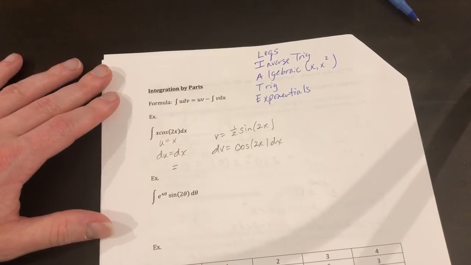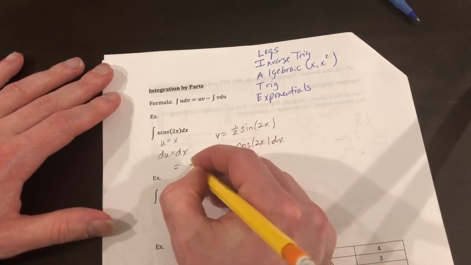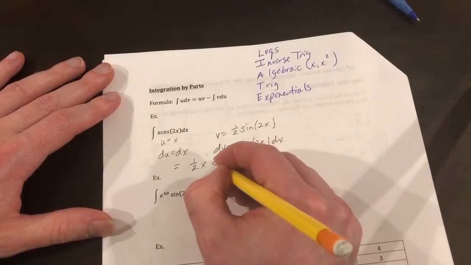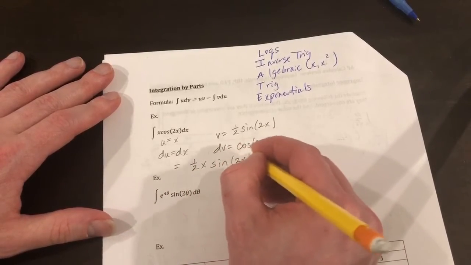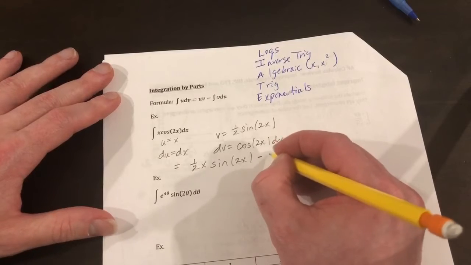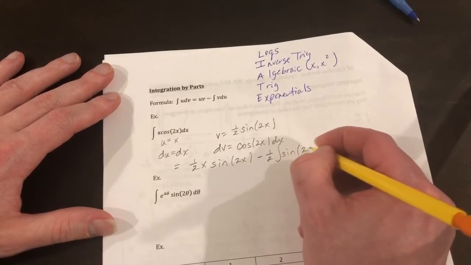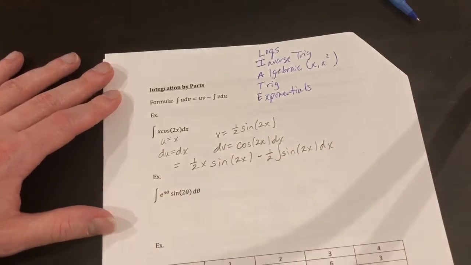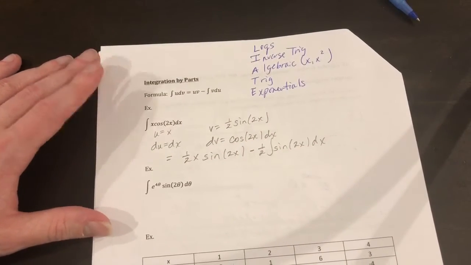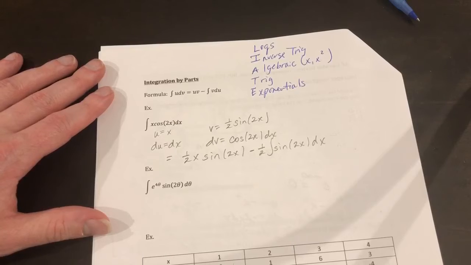And then when we go to plug into the formula, it's u times v. So it's 1/2 x sine of 2x minus 1/2 the integral of sine of 2x dx. Okay. So the integral of sine is going to be negative cosine.